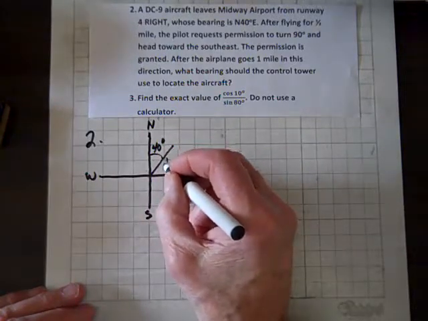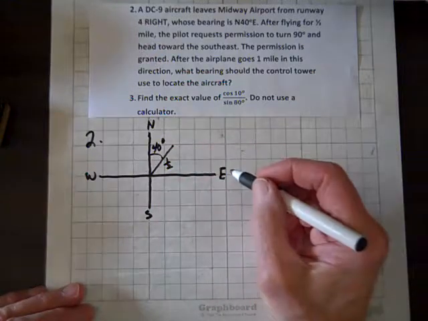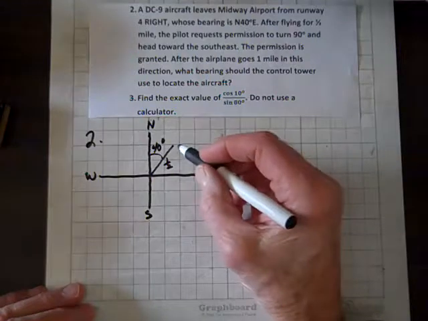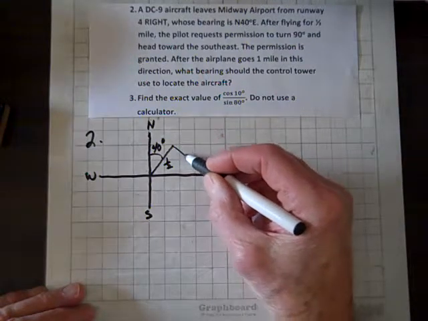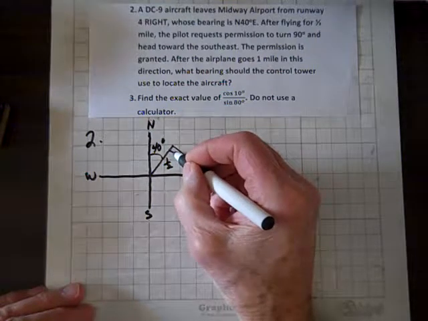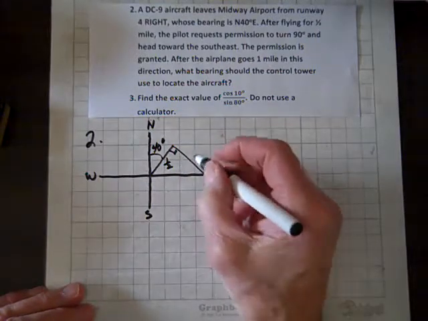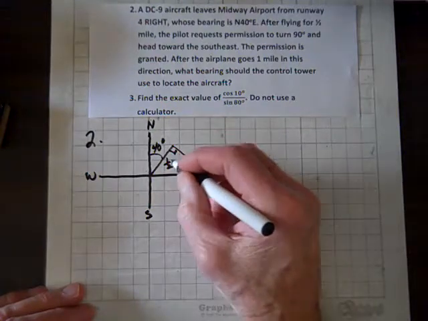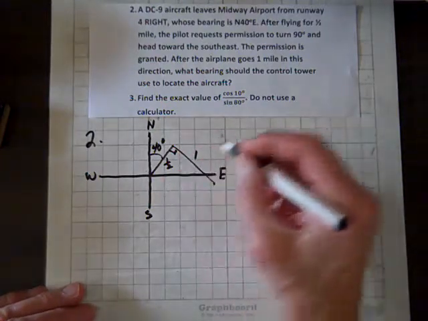And this distance is 1/2. Then it took a right turn, or made a right angle, I beg your pardon, in a direction towards the southeast, and it traveled for 1 mile.